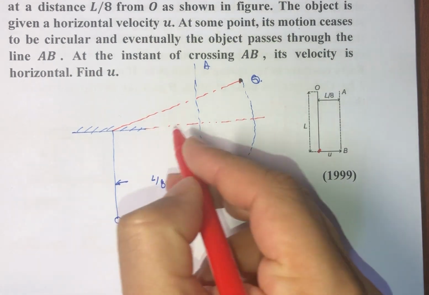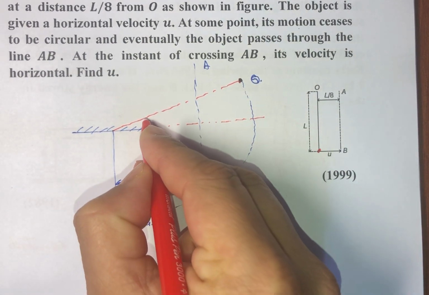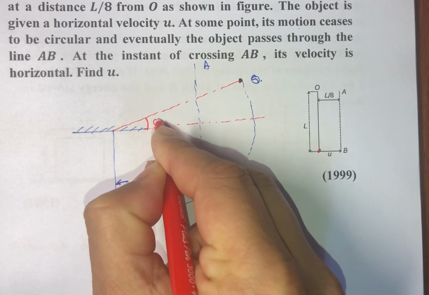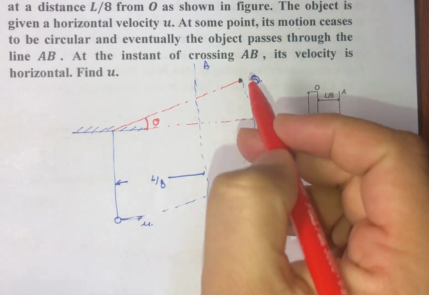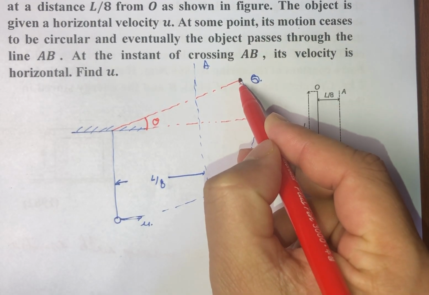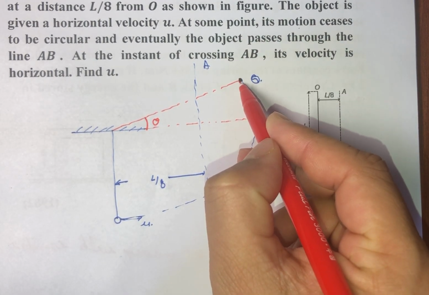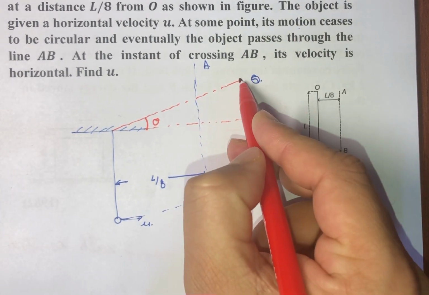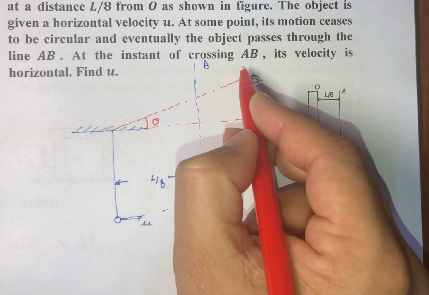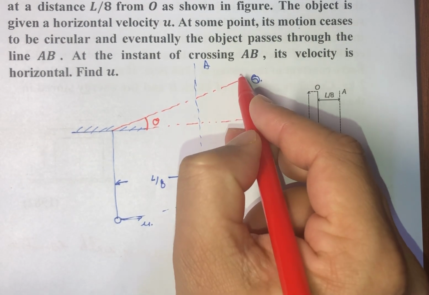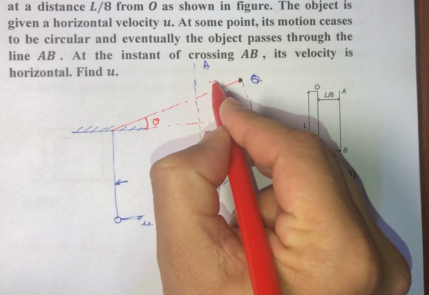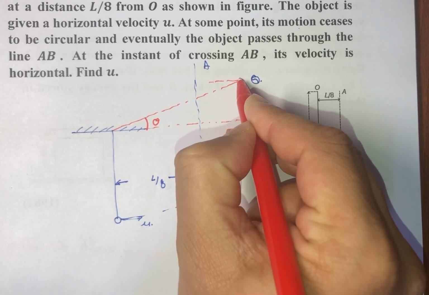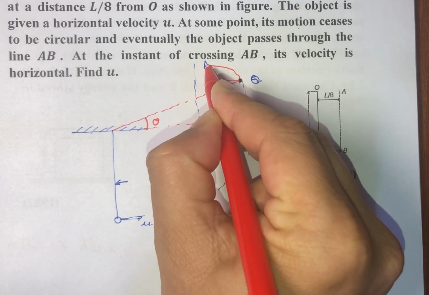Now the string, suppose, is making an angle of theta, and at point Q this motion ceases to be circular. Now after this point this particle is going to behave something like a projectile, and it will be traveling like this.